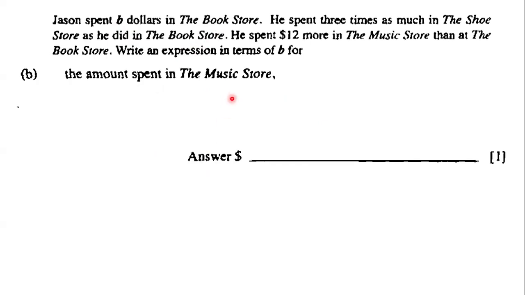Next, the question asks, what is the amount spent in the music store in terms of B? Now, it says in the question, he spent 12 more in the music store than at the bookstore. So 12 more. That means we're going to write B plus 12, because the amount spent in the music store is 12 more than what he spent in the bookstore. So it's B plus 12.